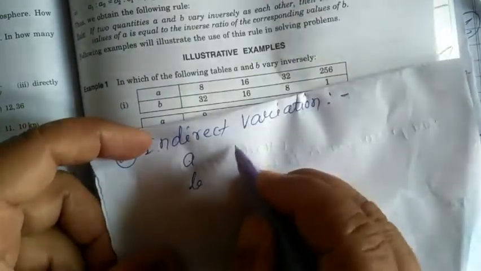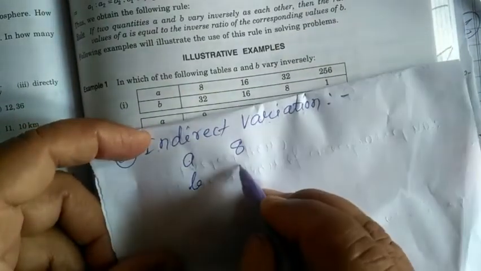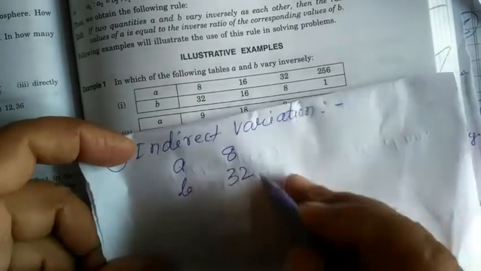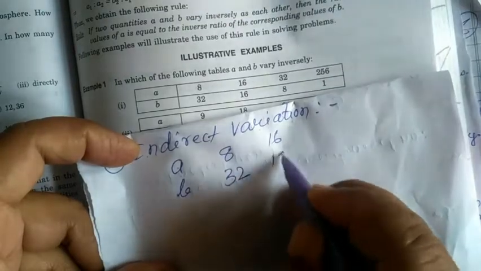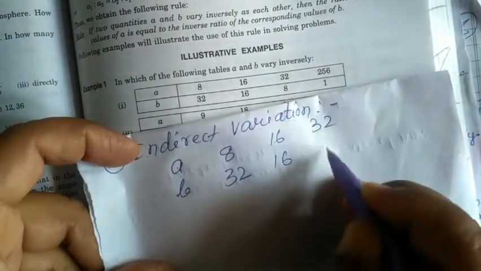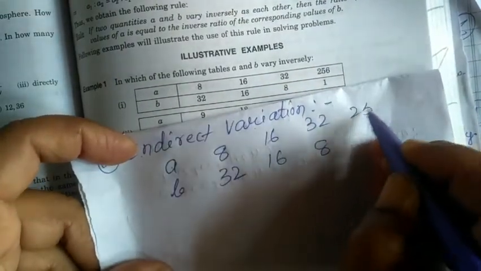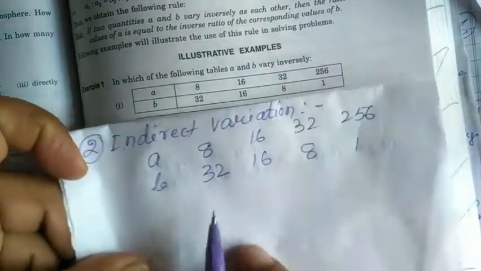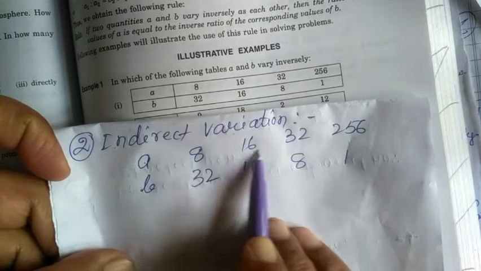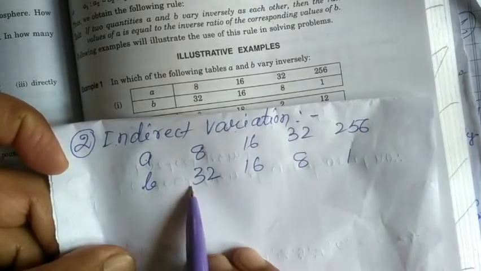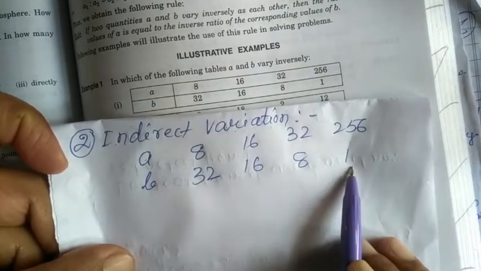Values of A and B. The first value of A is 8 written here, and B is 32. Then 16 and 16. Then 32 and 8. Then 256 and 1. See here, what do you observe? That the value of A increases, but the value of B is decreasing.